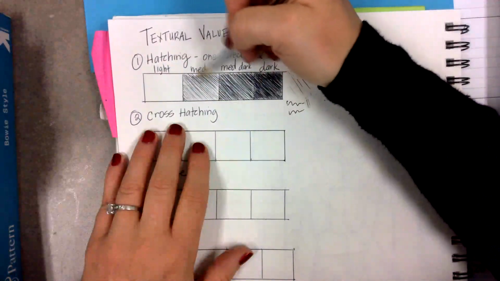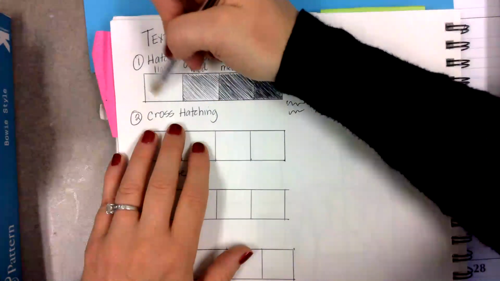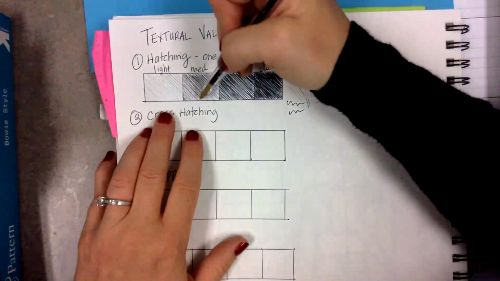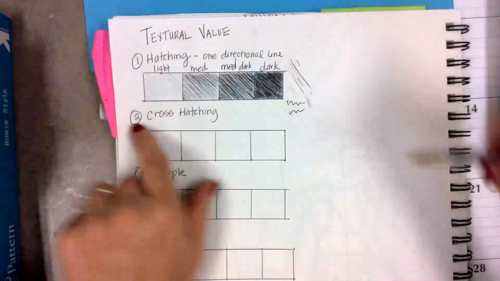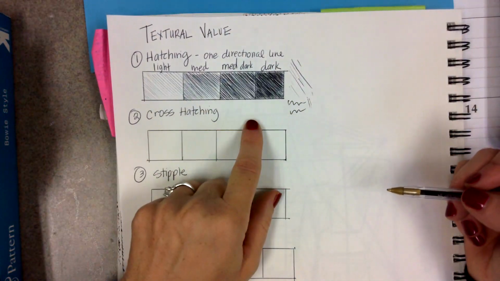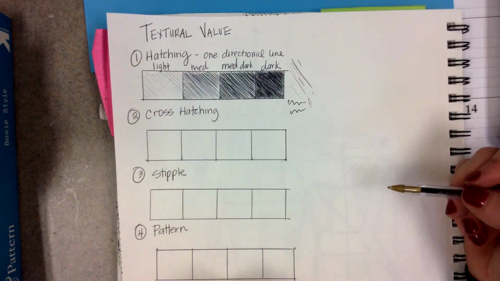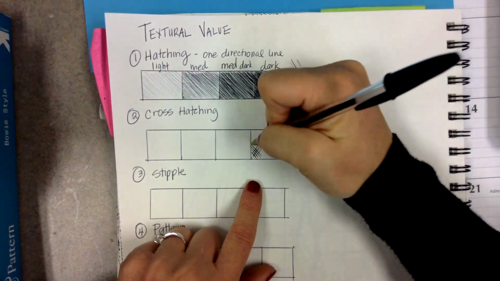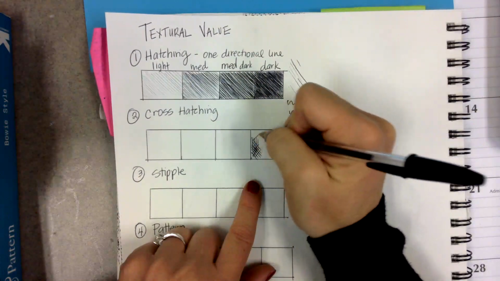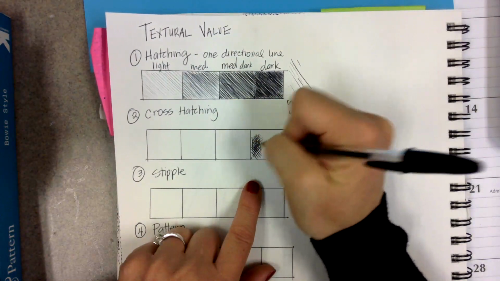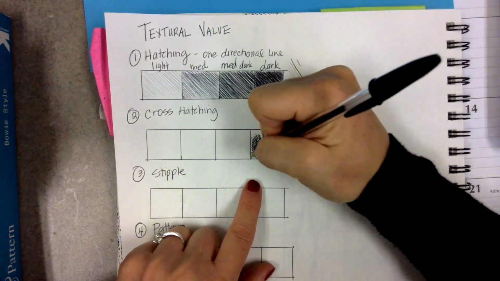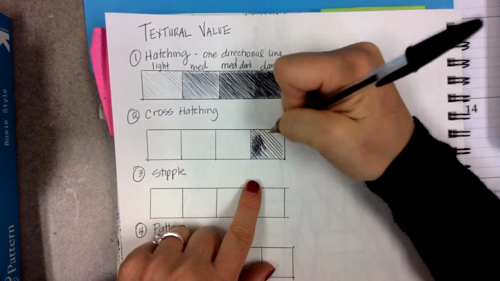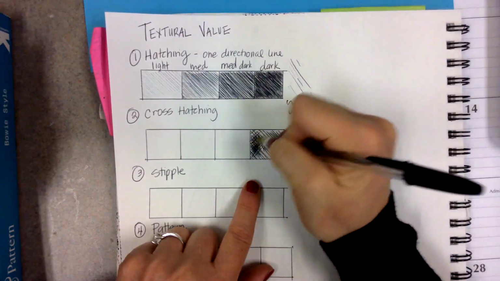So medium, okay, and then light. Wider apart, lighter touch. All right, so I have a pretty good scale from dark, medium, medium to light. What is cross-hatching? Cross-hatching is two directions or more. Some people like to start out across the whole box, go one direction, then go another.